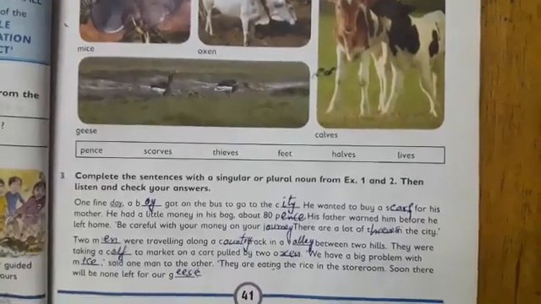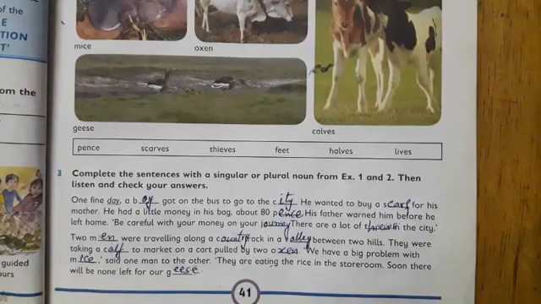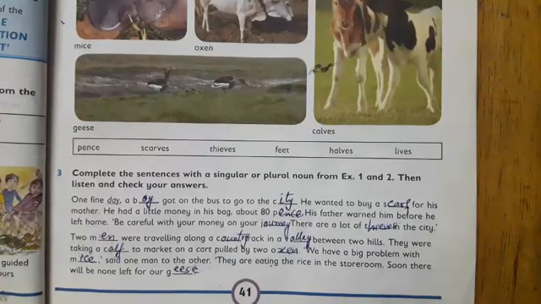One day a boy got on the bus to go to the city. He wanted to buy a scarf for his mother. He had a little money in his bag, about 80 pence. His father warned him before he left home, be careful with your money and your journey. There are a lot of thieves in the city.